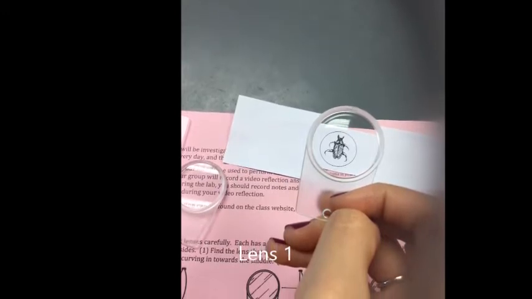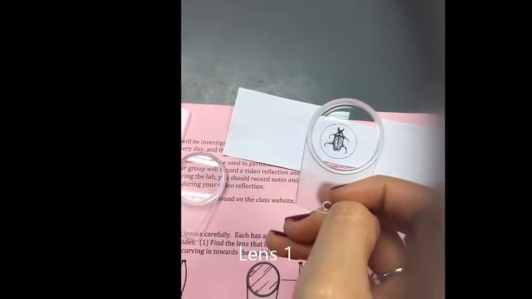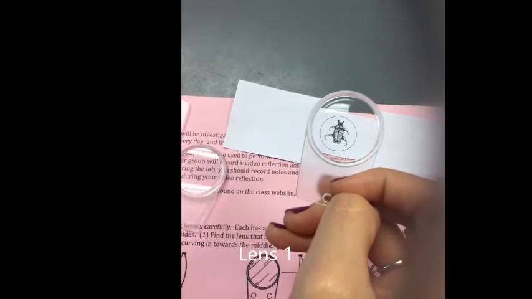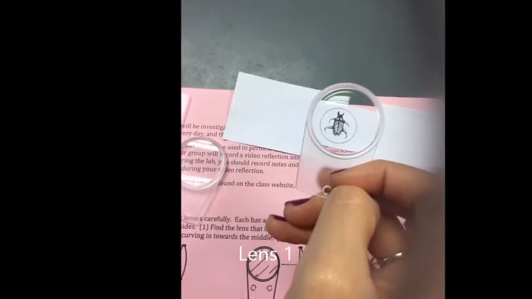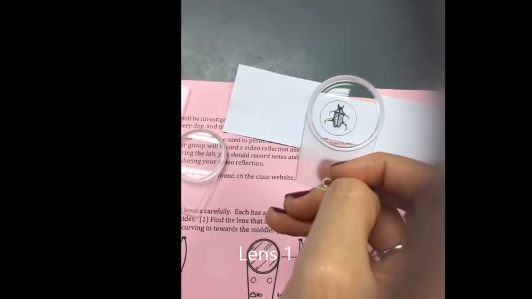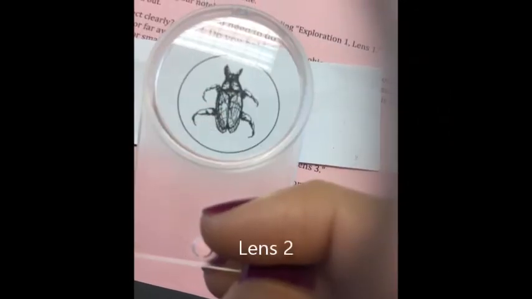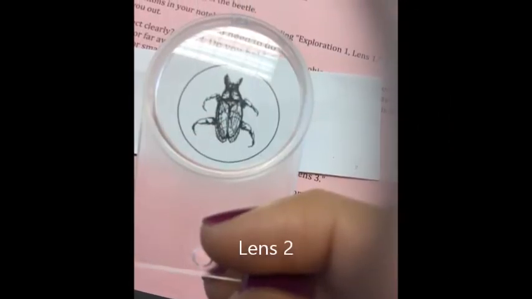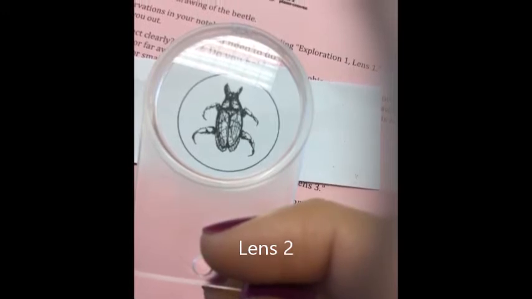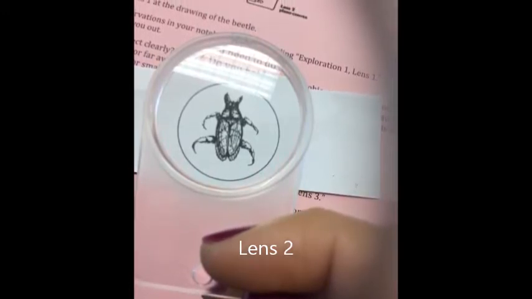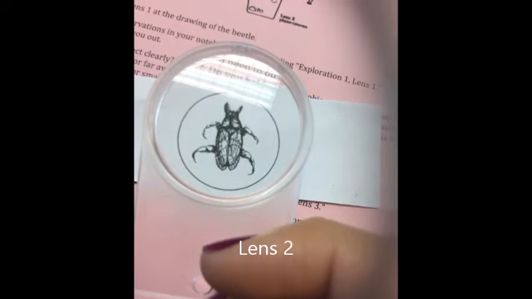So in our first exploration, in lens 1, you can obviously see that the lens creates a more clear and larger image. However, this becomes blurry the more you retract from the lens. In lens 2, you're able to see that the lens creates a larger and clearer image the more you retract the lens from the mirror. However, the closer you bring the mirror, the more of the actual size it appears.